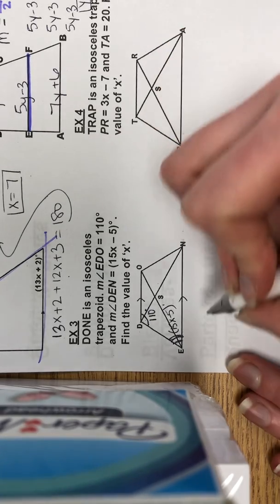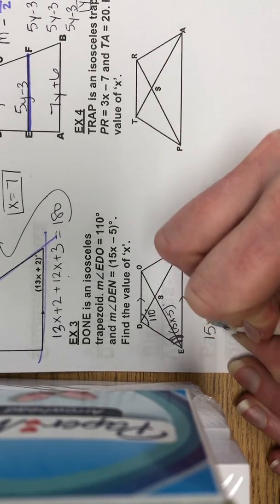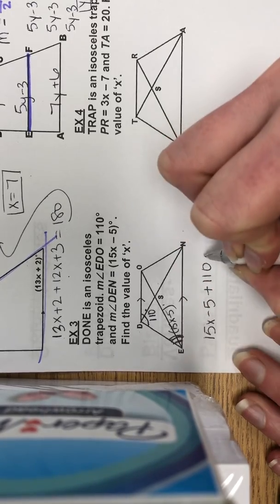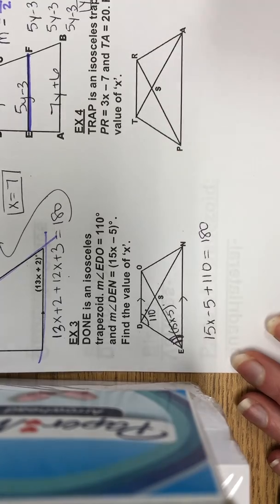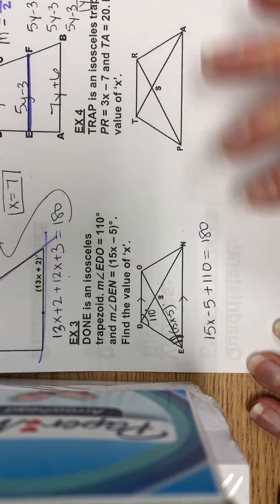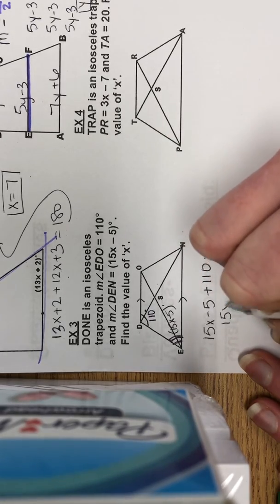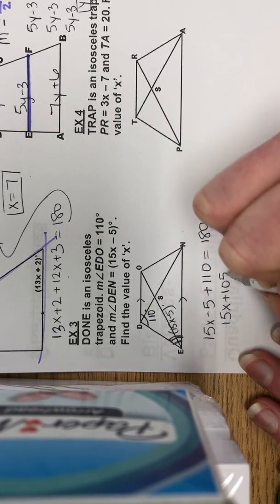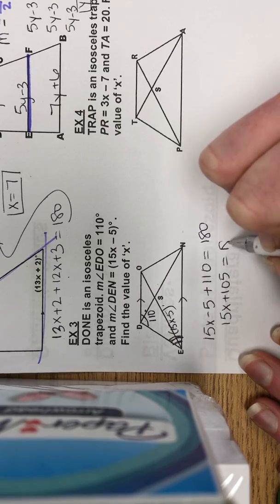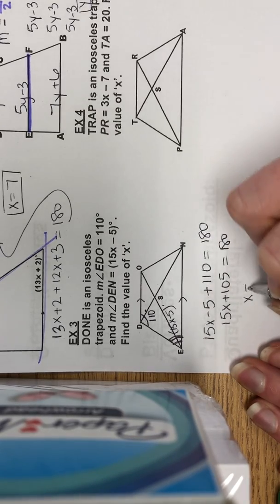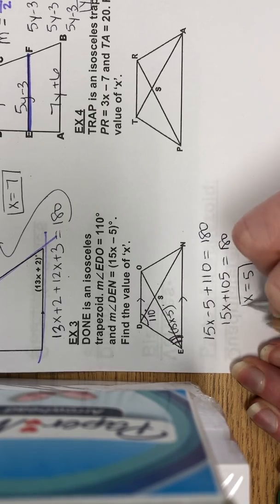So my angle 15x minus 5 plus the other angle of 110 should add up to equal 180. Combine like terms, I get 15x plus 105 equals 180. Two-step equation. In the end, you will get x equals 5.